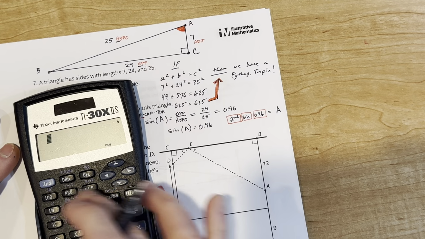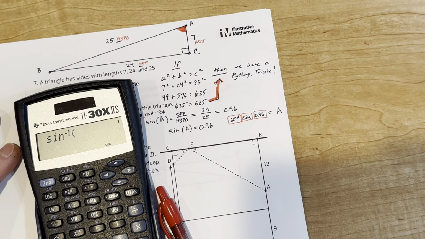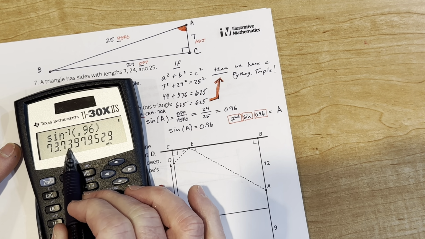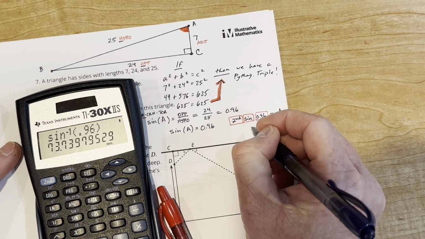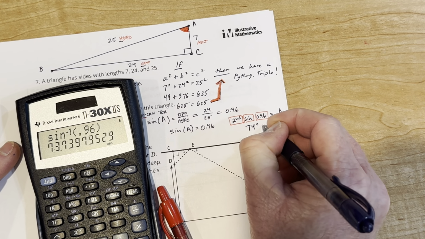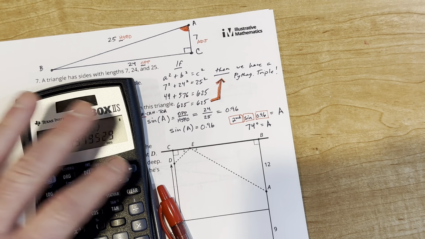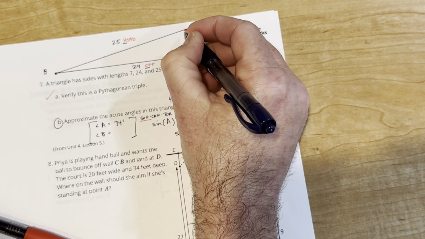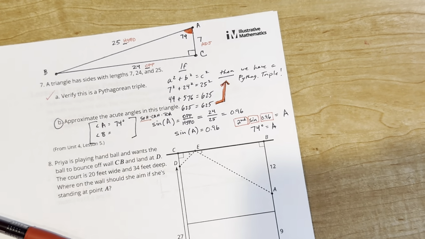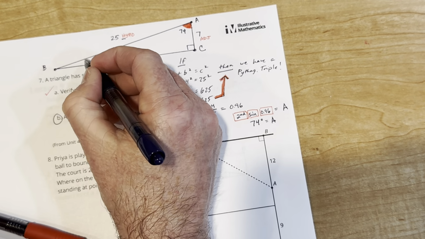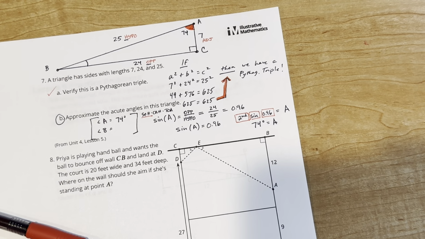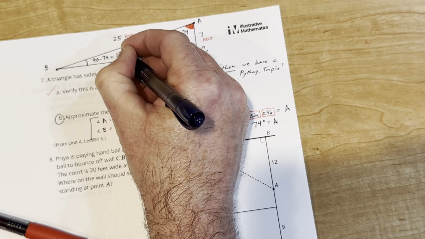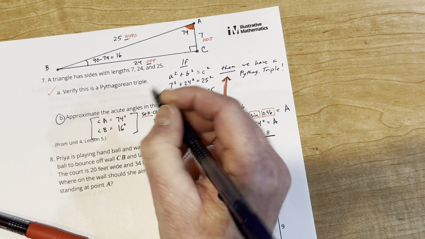Second, wait, let me clear up. Second sin 0.96 equals 73.7. So we're going to say 74 degrees equals A. A, 74. Write it in so you don't mess up. Then you just got to get angle B right here. This is just going to be 90 minus 74 equals 16. There you go.